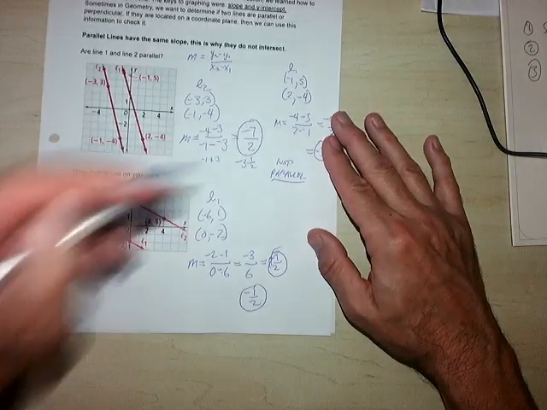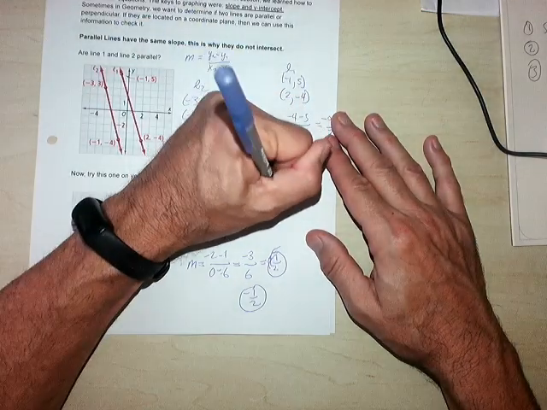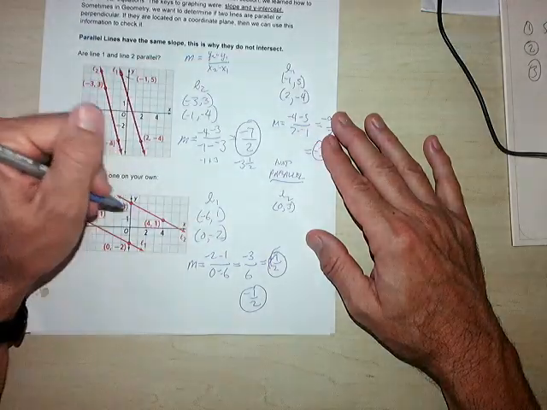Okay? Let's try L2. So L2 is going to be (0, 3) and (4, 1).